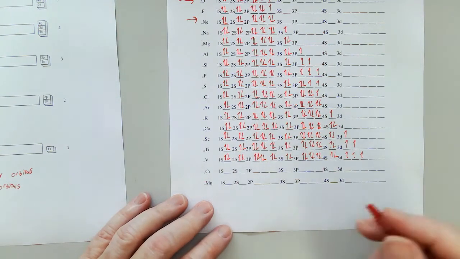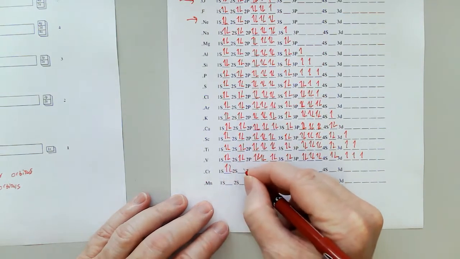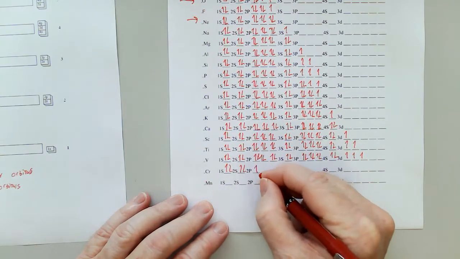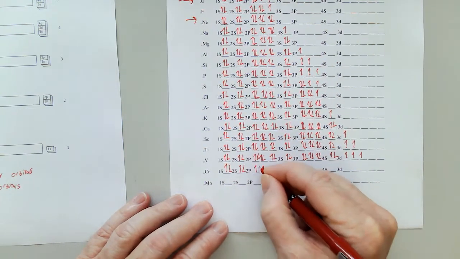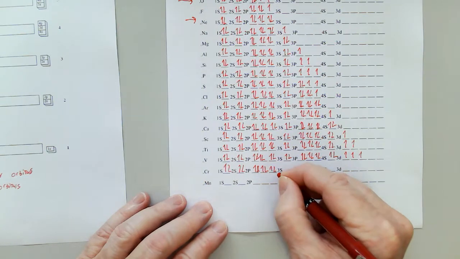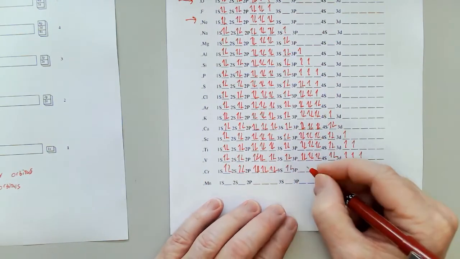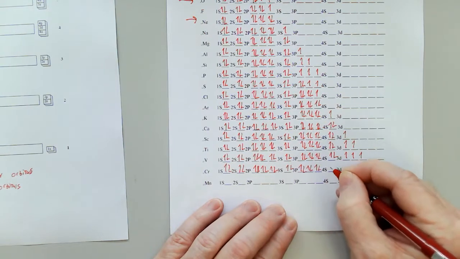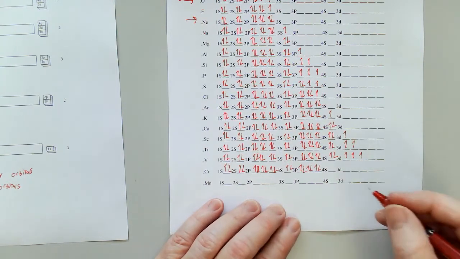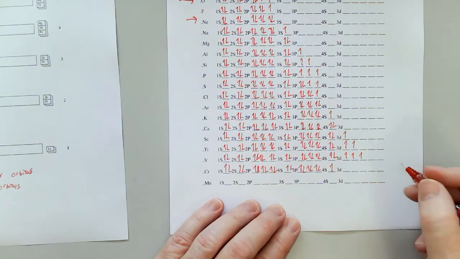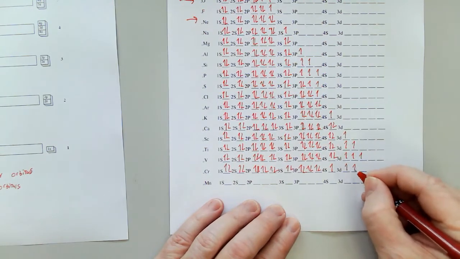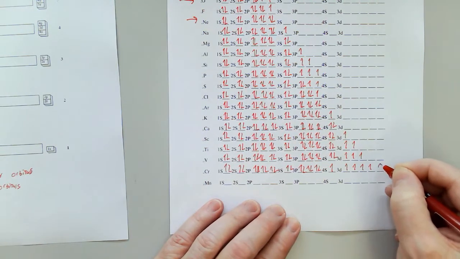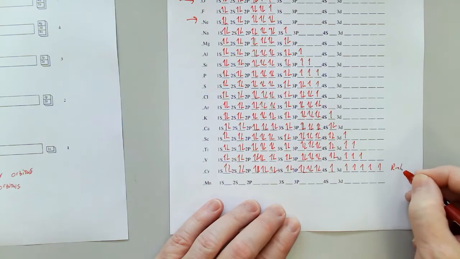Chromium is just an exception to the rule. Spin up, spin down, spin up, spin down. 3 up, 3 down, up, down, up, up, up, down, down, down. Now, what we see here is up and then 5 that are up. Call this guy a rebel.